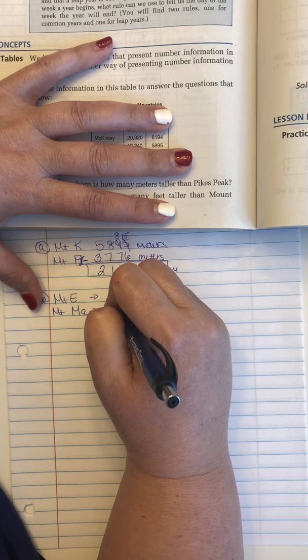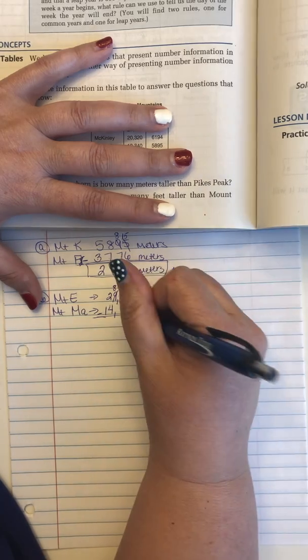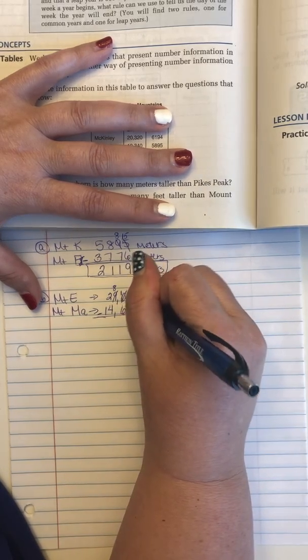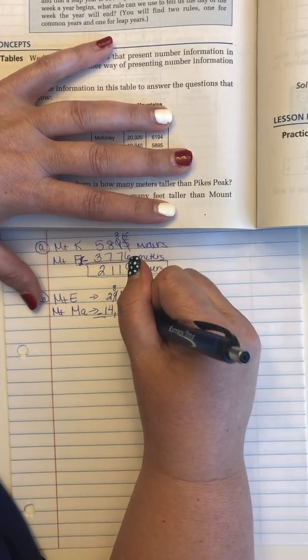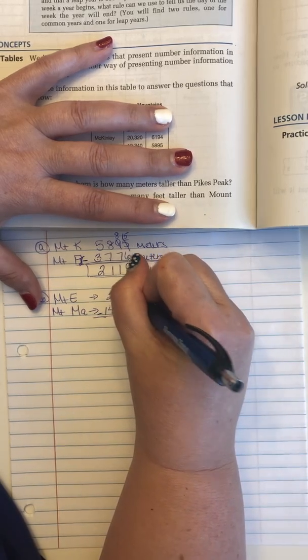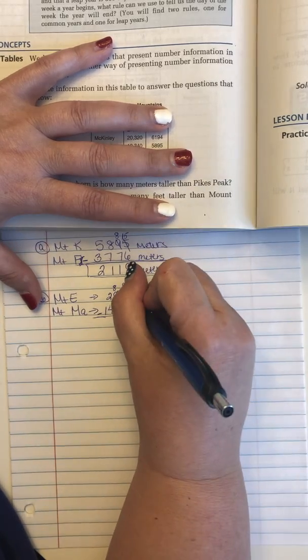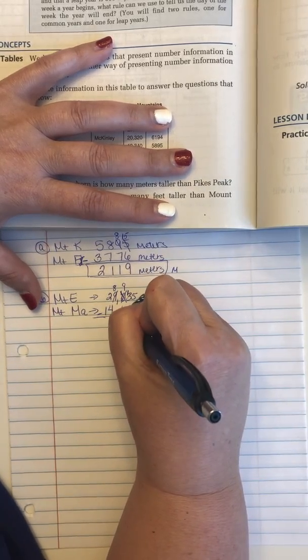So I take my 9, turn it into an 8, bring my 10 forward. But I still haven't solved my problem over here that I can't subtract 3 minus 9. So now I'm going to take my 10, bring it down to a 9, and add my 10 here to make this 13. 13 minus 9 is 4.